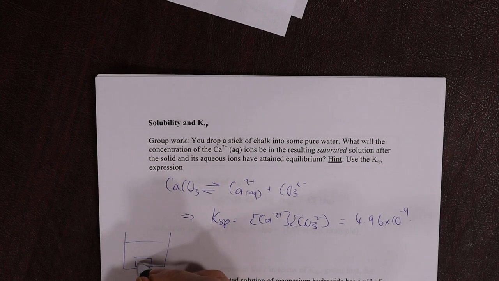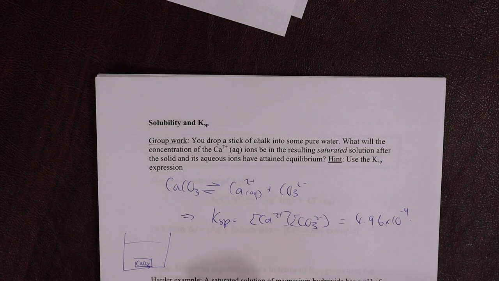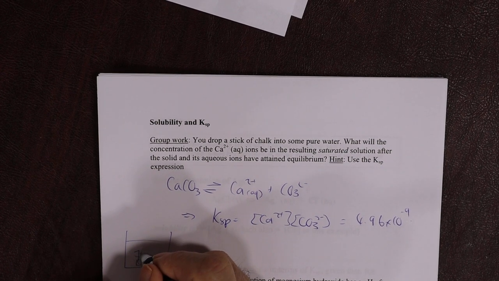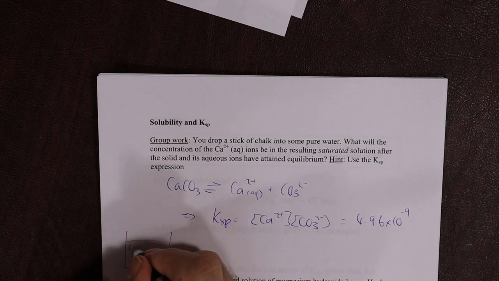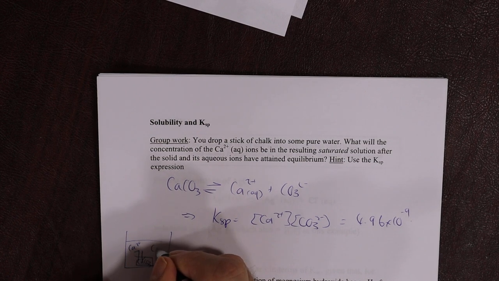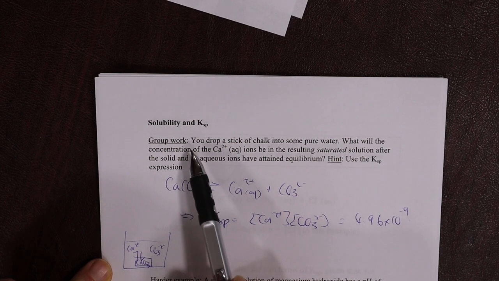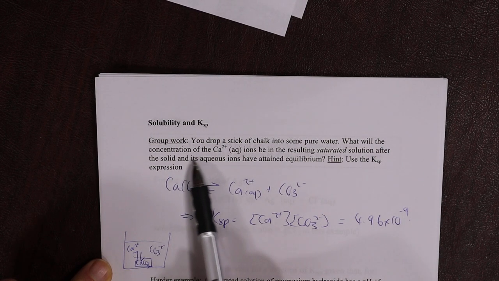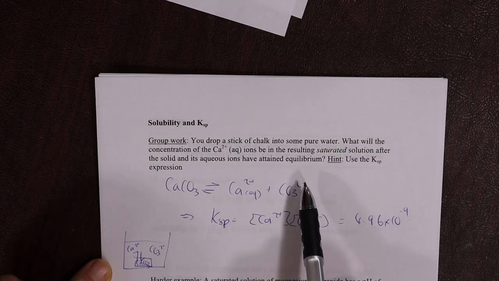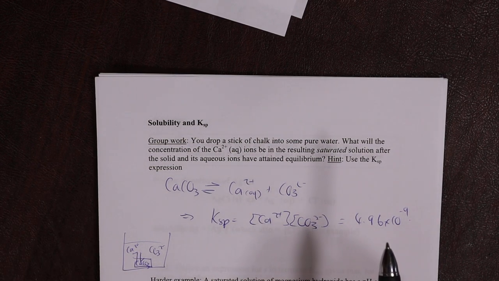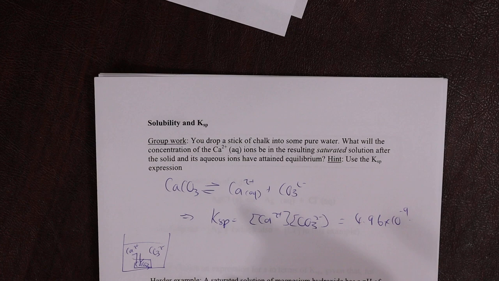you drop a stick of chalk, calcium carbonate. Now this is a heterogeneous equilibrium, so the chalk has to go in before the equilibrium can establish, of course. Then it gets into a saturated solution with low concentrations. That's the KSP situation. So you drop a stick of chalk into some water. What will the concentration of calcium ions be in the resulting saturated solution? After we got to equilibrium. So equilibrium establishes when we got saturation.